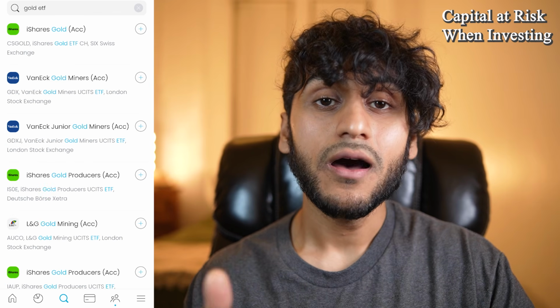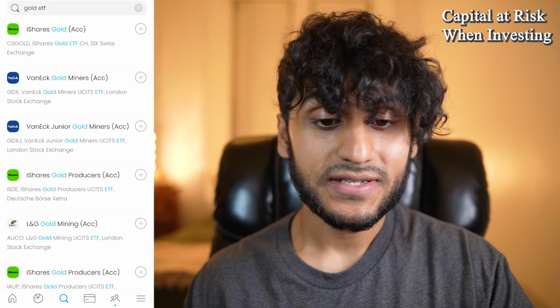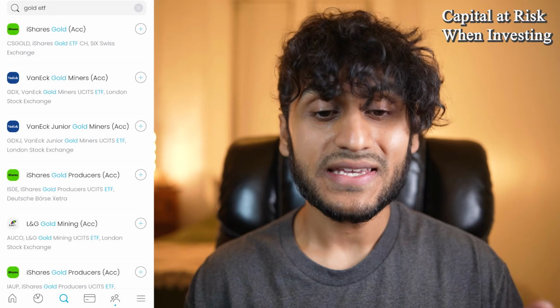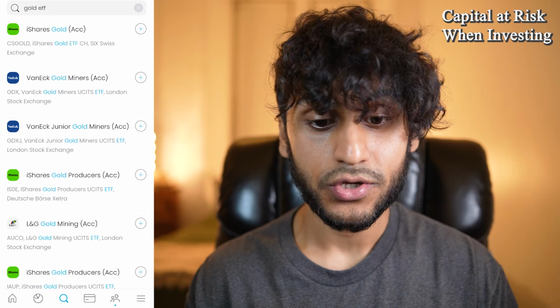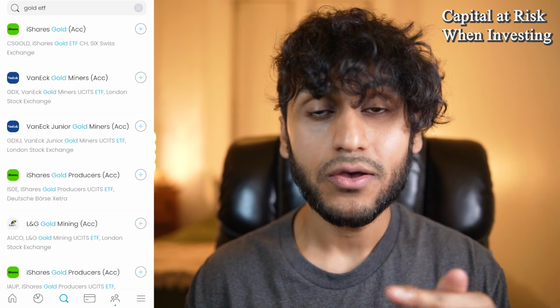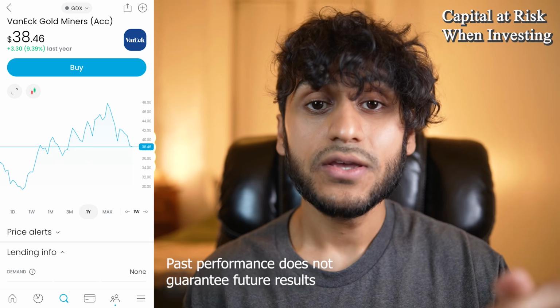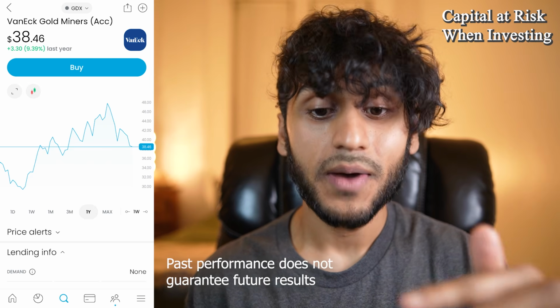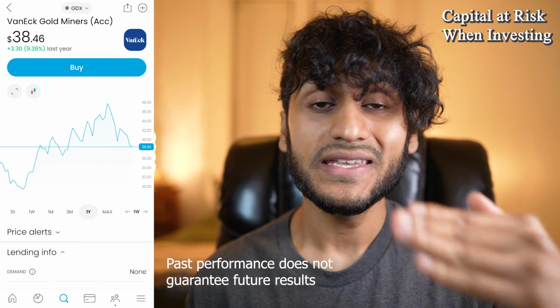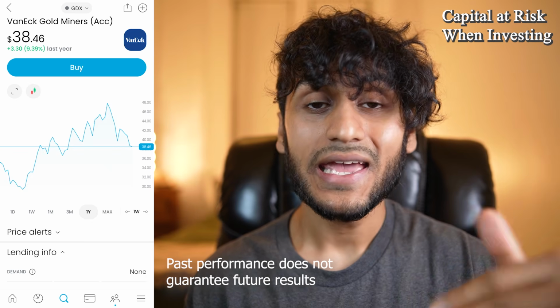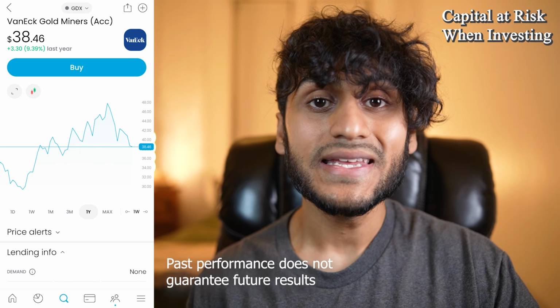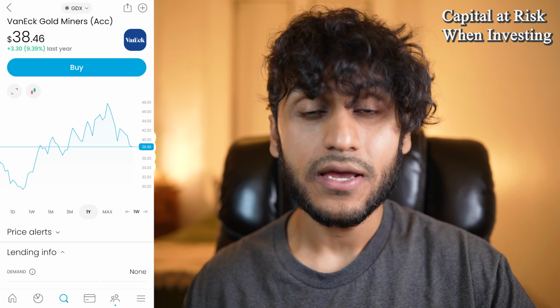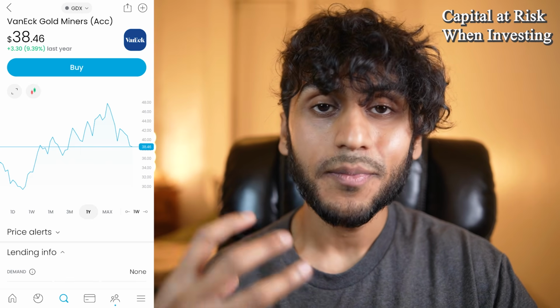Now, like I said, there are a lot of different ways that you can invest into gold. Even within these ETFs, there are loads of ways to get direct or indirect exposure to gold. For example, the Van Eck Gold Miners Fund. As you can see, over the past year, the Van Eck Gold Miners Accumulating Fund, so the dividends or anything earned gets reinvested back into the fund, it is up by 9.39%. So obviously you're not going to be owning any sort of gold here, but instead you're investing into gold mining companies.